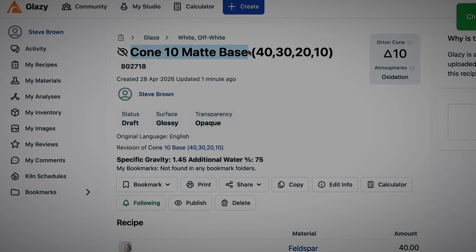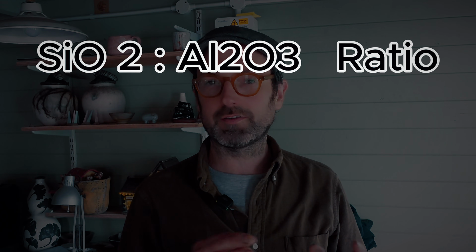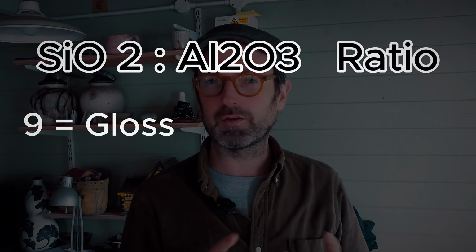So what we're going to do first is take the silica levels and drop them down, but also increase the amount of alumina. So the ratio of silica to alumina is going to change from 9 down to about 5. As I said in the previous lesson, I've talked about the different levels. Glossy glazes are normally up towards 6, 7, 8 plus, and matte glazes are normally a bit lower because they've got more alumina, so the ratio is a bit lower. So that's one of the first things we're going to do.